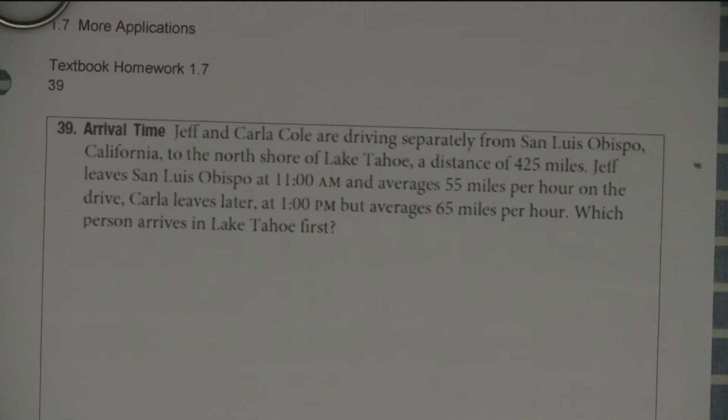So we have Jeff and Carla Cole driving separately from San Luis Obispo, California to the north shore of Lake Tahoe, a distance of 425 miles. Jeff leaves San Luis Obispo at 11 a.m. and averages 55 miles an hour on the drive. Carla leaves later at 1 p.m. but averages 65 miles per hour. Which person arrives in Lake Tahoe first?